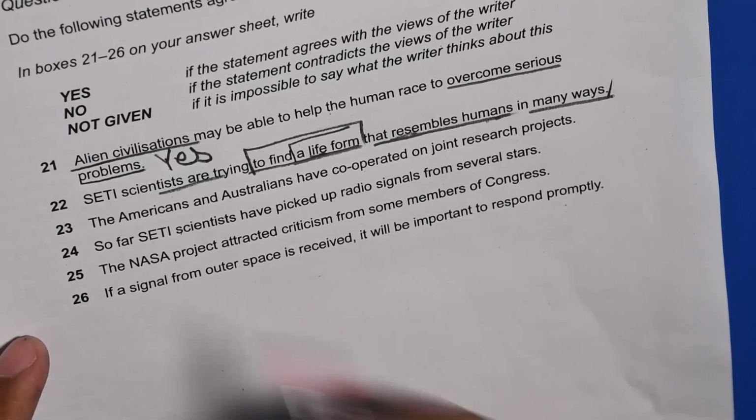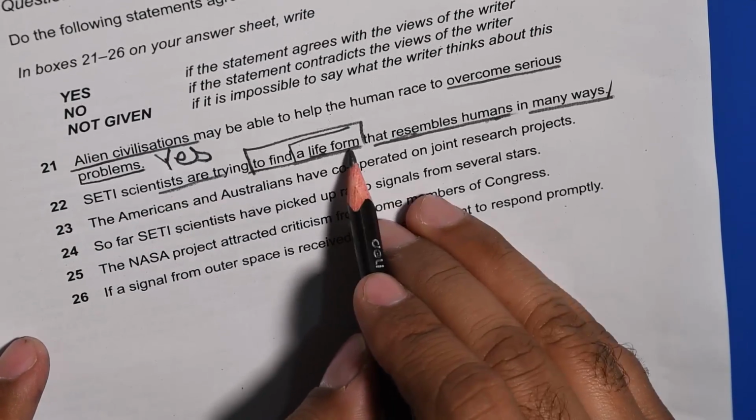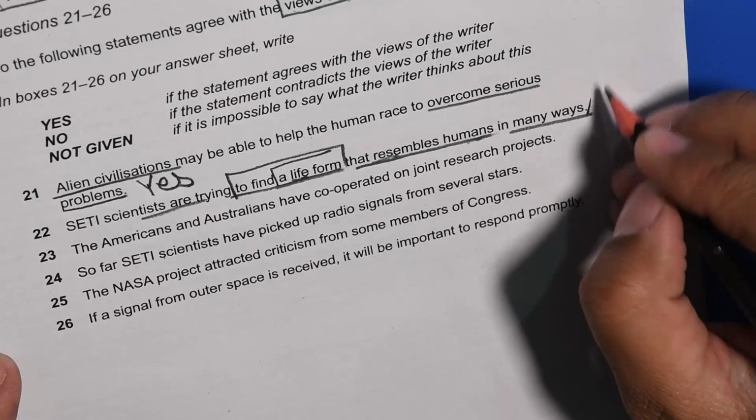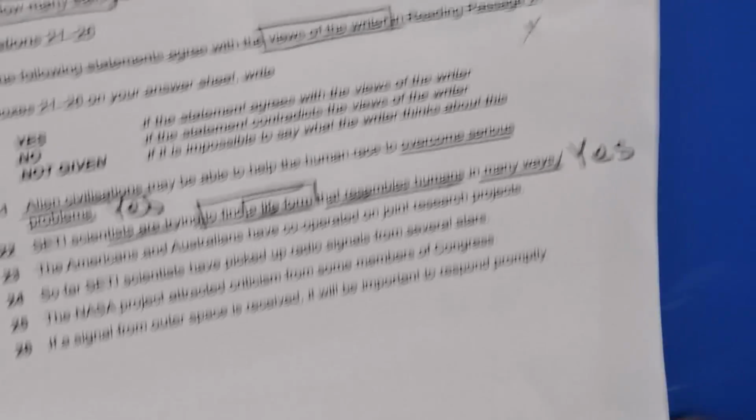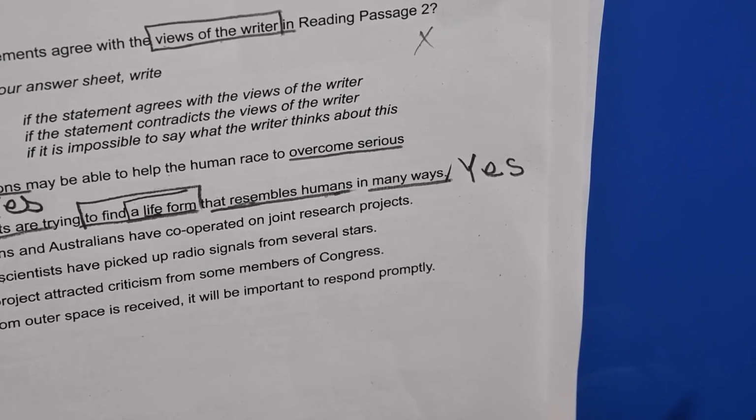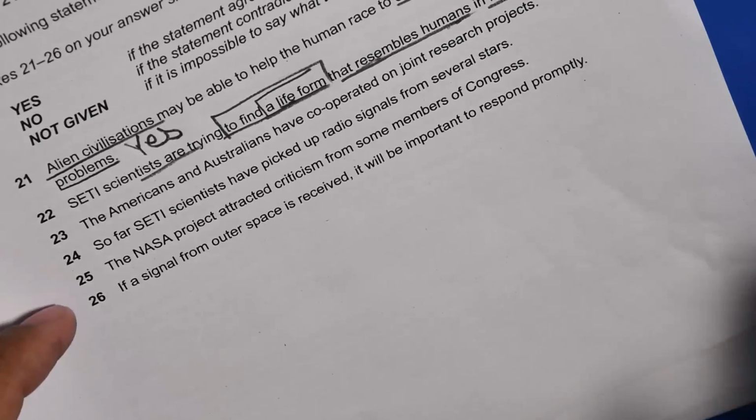Now, SETI scientists are trying to find a life form that resembles humans in many ways. Yes, you can write that with closed eyes. So 21 and 22 both are yes.